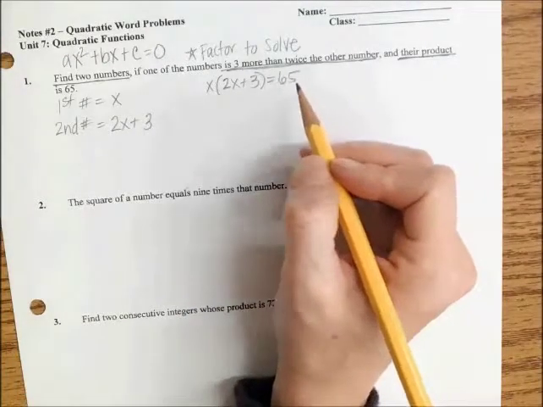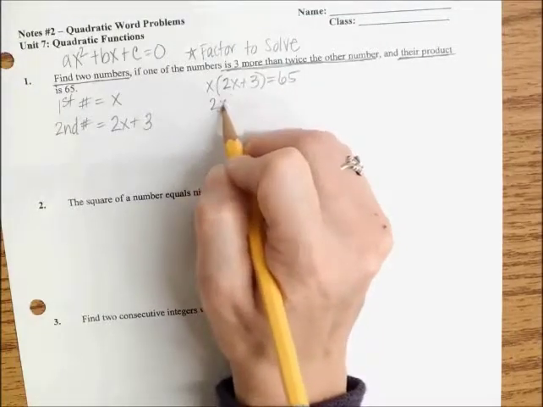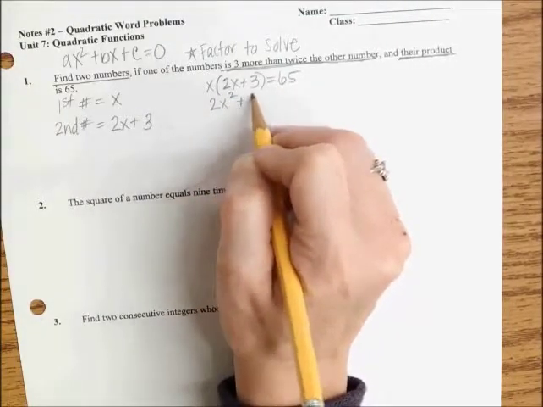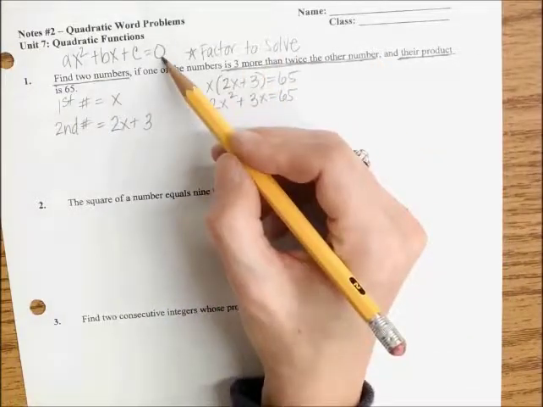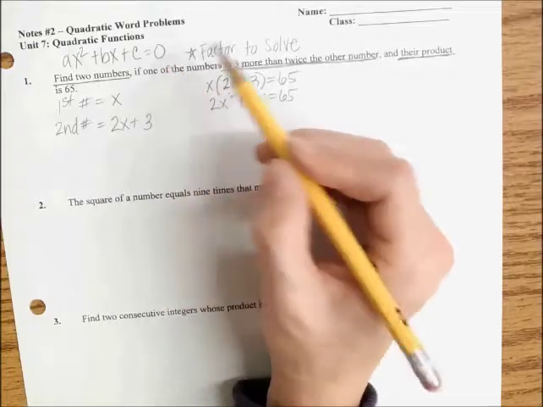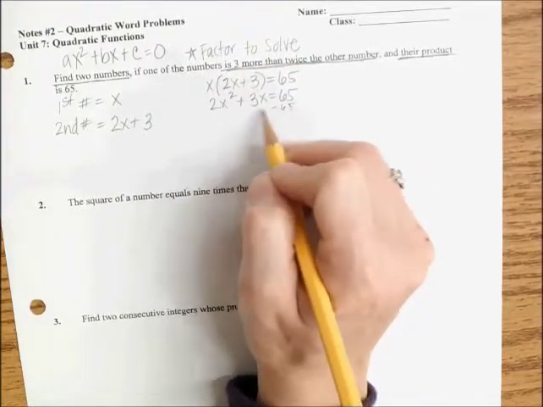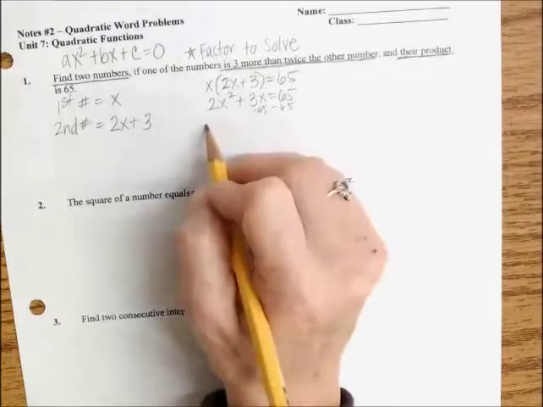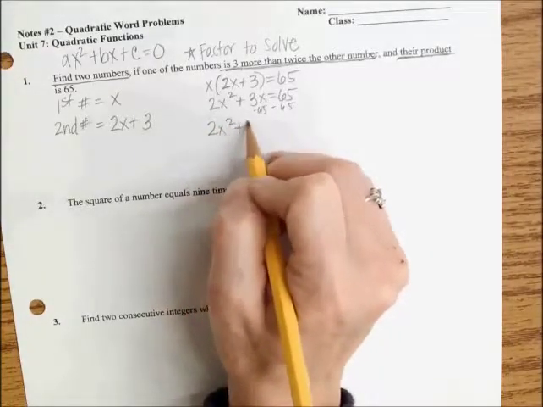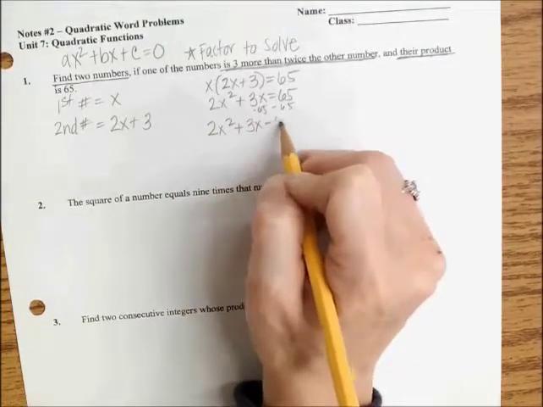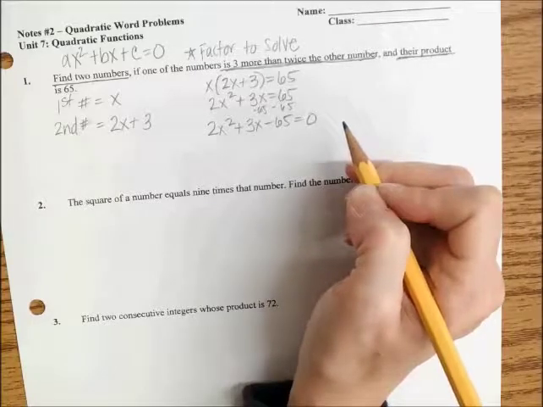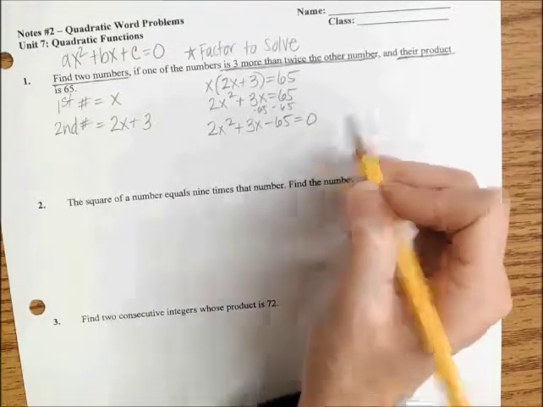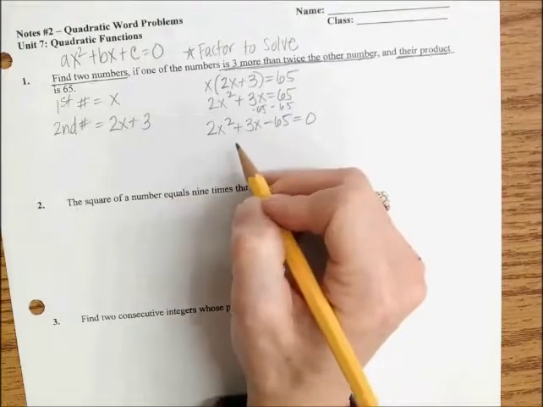First step is to distribute. So we have 2x squared plus 3x equal to 65. Next, we'll have it set equal to 0, so we put it in that standard form. So we'll subtract 65 from both sides. And when I do that, I get 2x squared plus 3x minus 65 is equal to 0. I'm going to do the same thing and look for a GCF. Okay, I don't see that I have a GCF, so I'm going to go ahead and factor this.